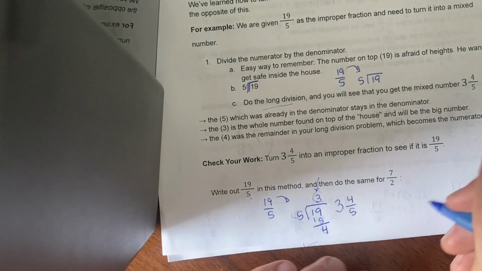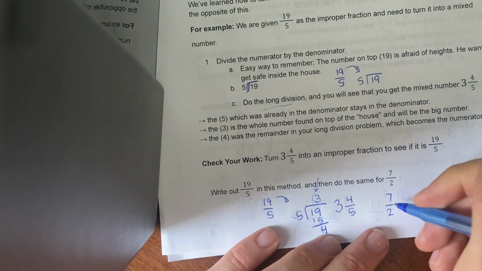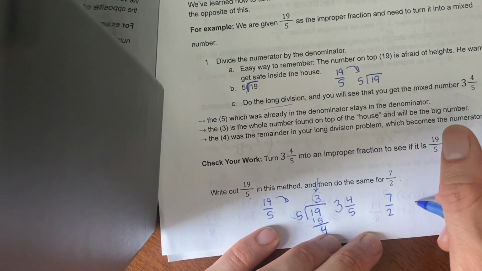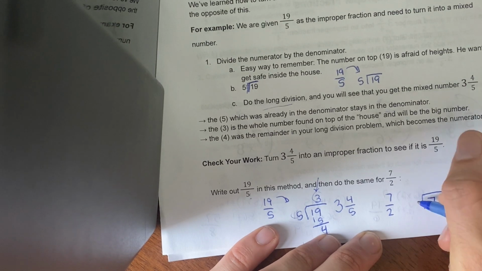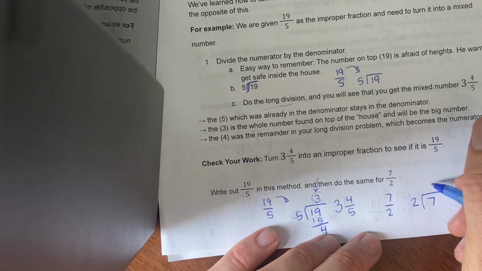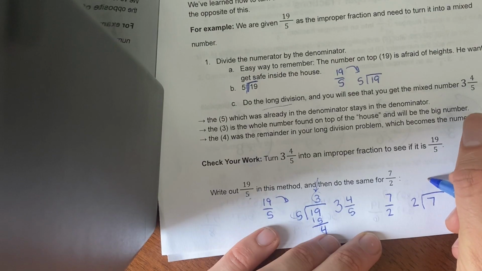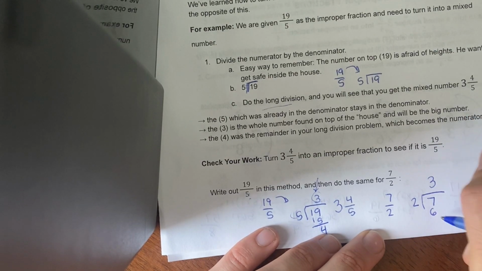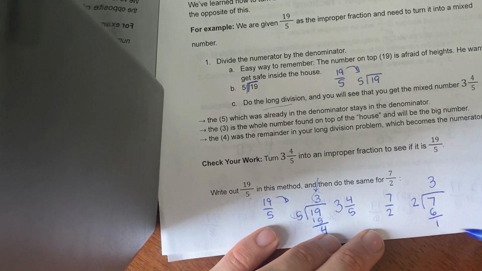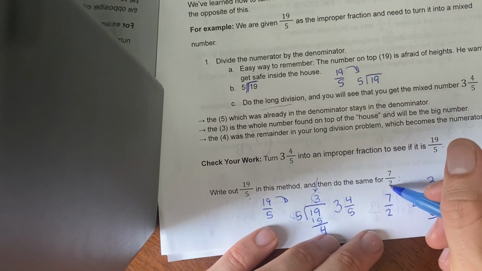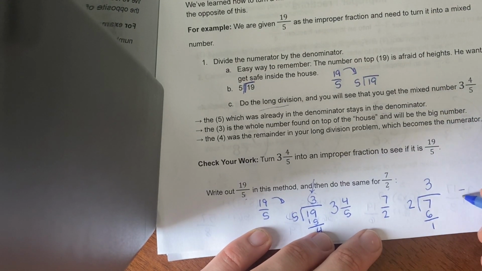So let's do this for 7 over 2. I tell myself 7 is afraid of heights. Please get me safe inside of the house. And let's see, I know 3 can go into that, would get me 6. Remainder 1. So I look at this, what is the denominator? The denominator is 2, so let me make sure it's there. Then I know the remainder is always the numerator, so then what's left is the big number.